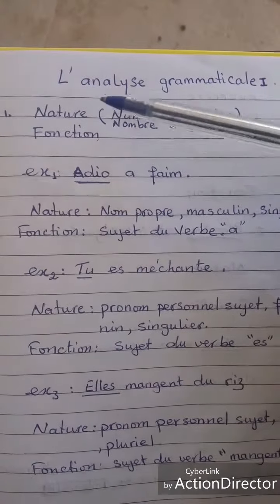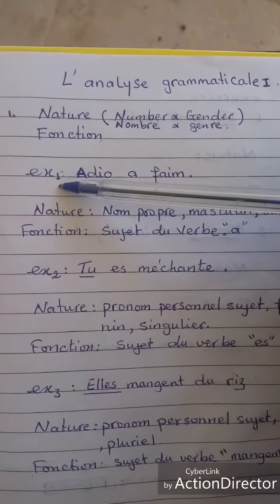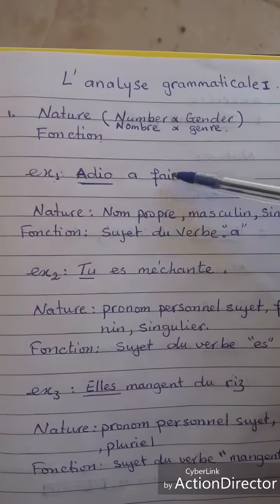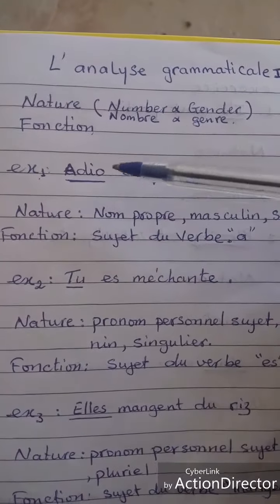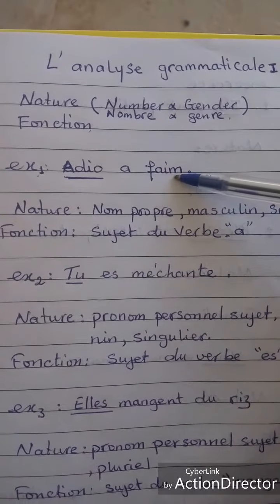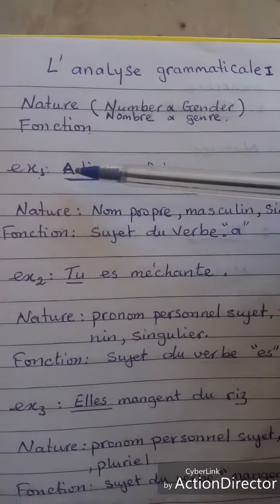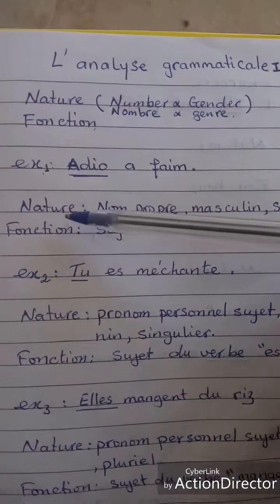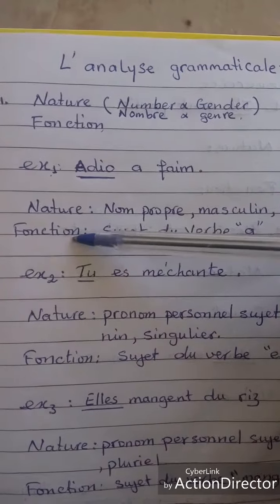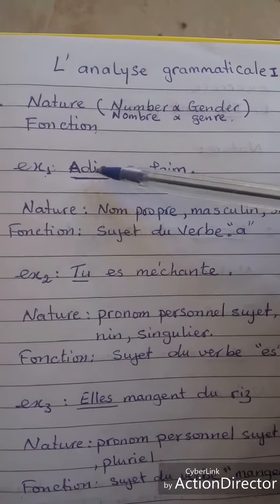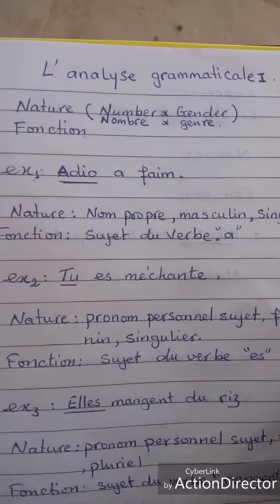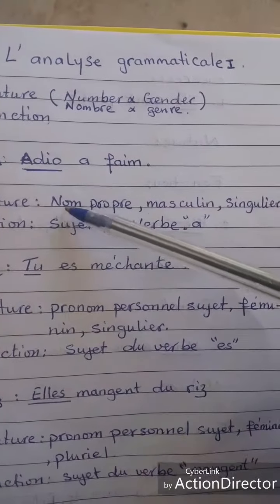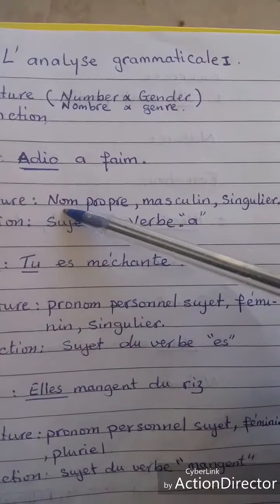Now, for you to understand it clearly, let's take this example. The first example I read: Adio a faim, which means Adio is hungry. They underline Adio and say you should analyze it grammatically. Just write the nature and the function. What is the nature of Adio? We know that Adio is a proper noun, so that's why we wrote nom propre.